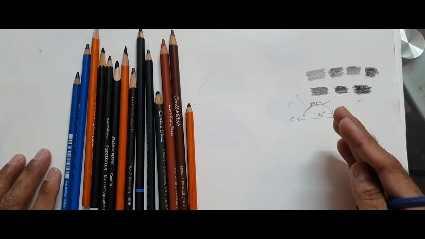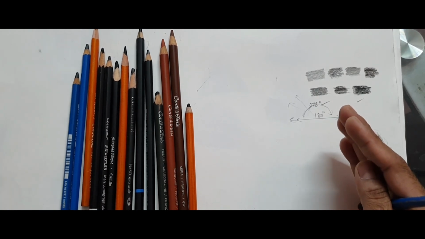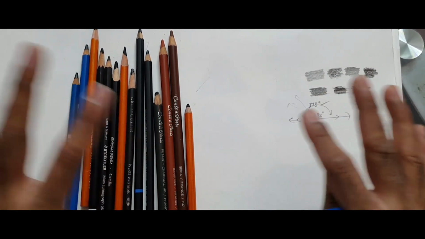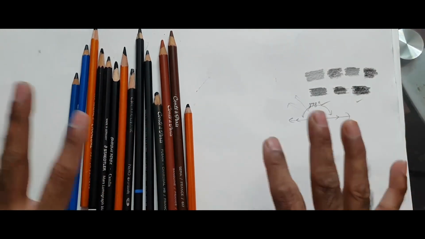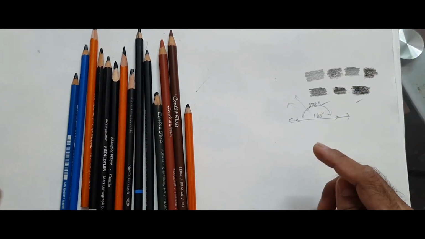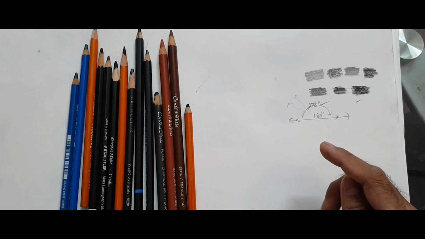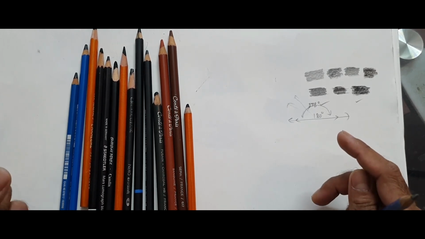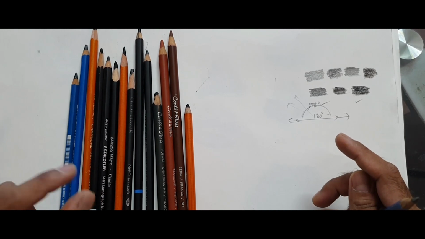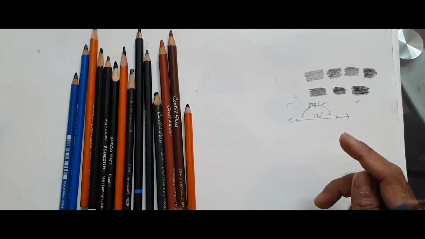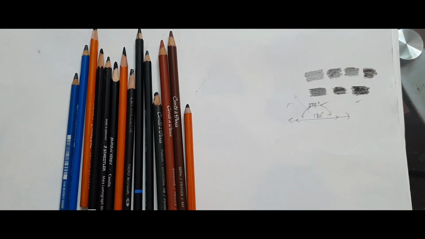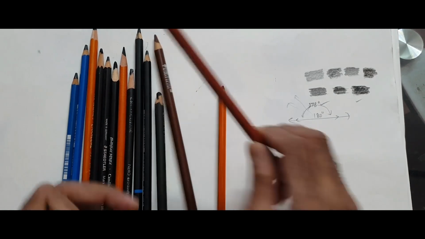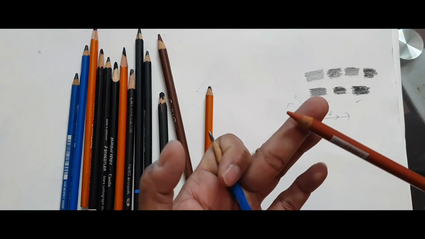Okay, I'm giving you all the differences between graphites and charcoal in a nutshell. Graphites also, especially the Derwent company produces colored graphites which are called graphitints, and colored charcoals which are called tinted charcoals. Here Paris manufactures tinted charcoals. These are all the tinted charcoals.